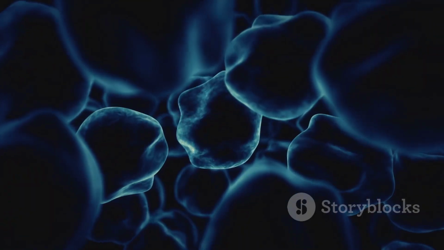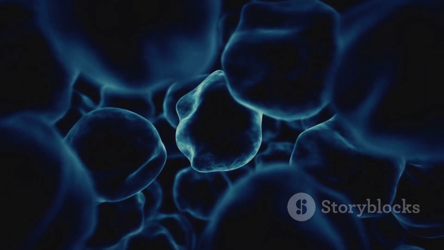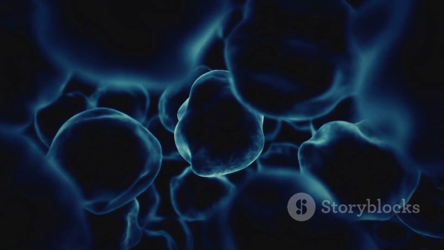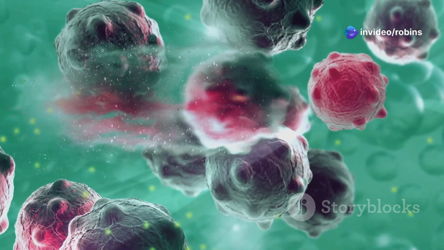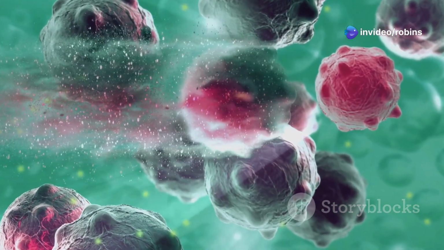This flexibility is key for movement. Imagine trying to run or jump if your cells were all stiff boxes. Our ability to move, bend, and stretch is all thanks to our cells' pliable nature.